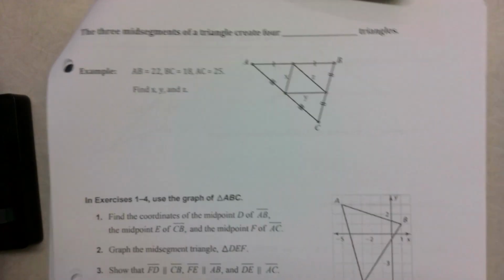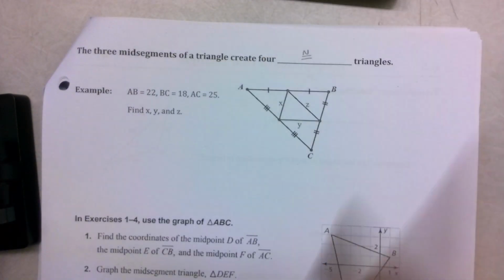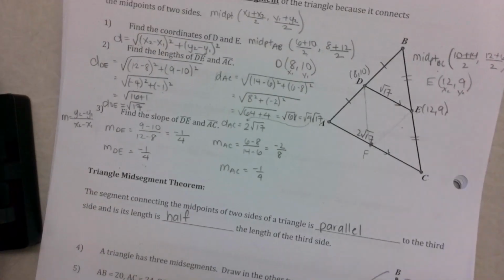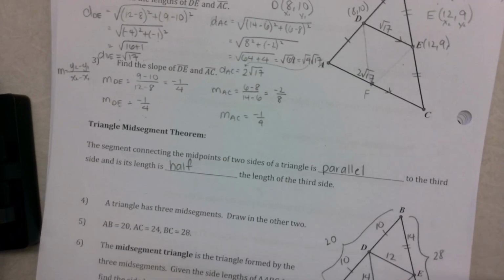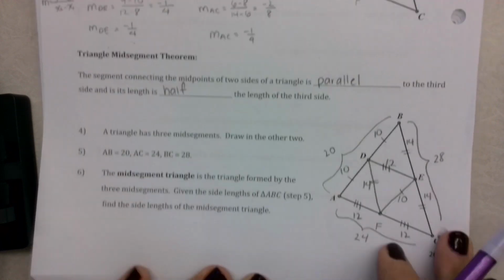Okay, so moving on here to our theorem about the midsegment triangle, we can see that the midsegments of the triangle create four congruent triangles. And if we look back here, 12 here is 3 tick marks, 14 was 2 tick marks, 10 was 1 tick mark. Oh wait, I'm sorry, you can't see.